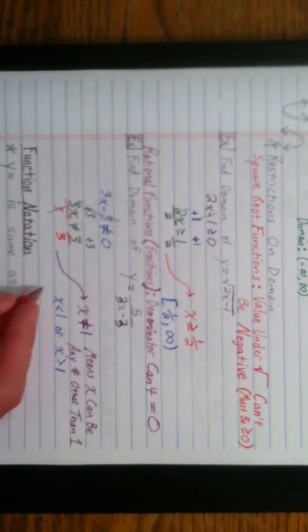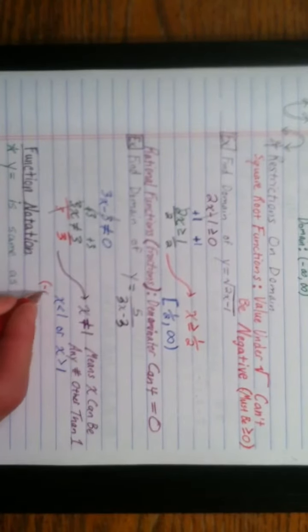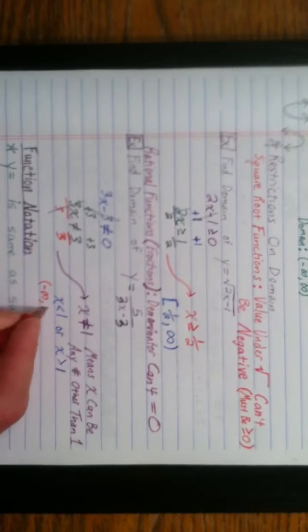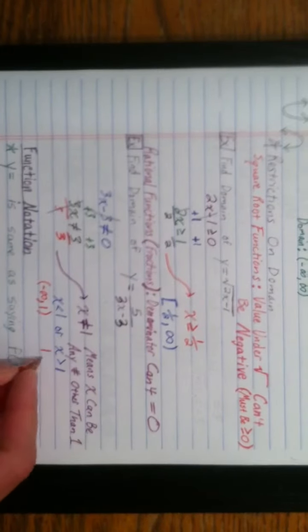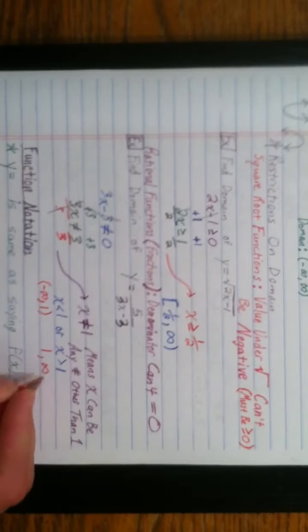And then maybe one more way of writing it, if you wanted interval notation, well, saying x is less than 1 is like saying any number from negative infinity all the way up until 1, but we're not including 1 in it, so we put a parenthesis around it. And x is greater than 1, well, that means x can be any number going from 1 on to positive infinity.